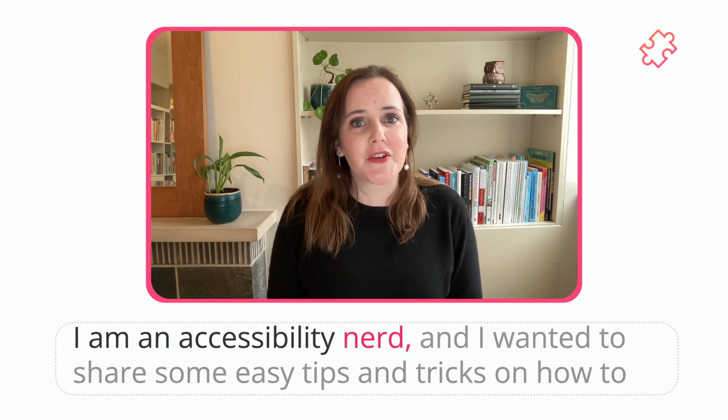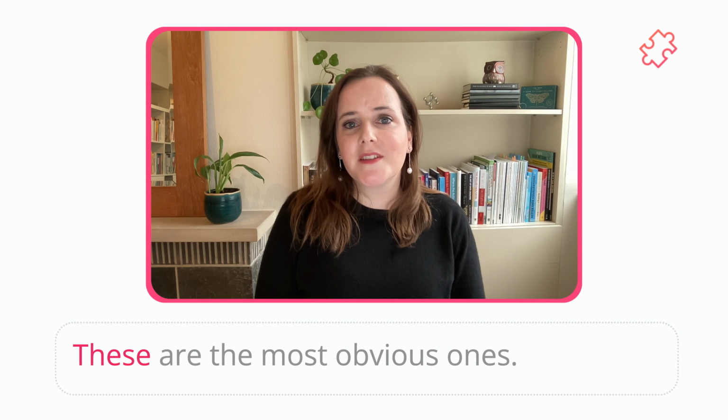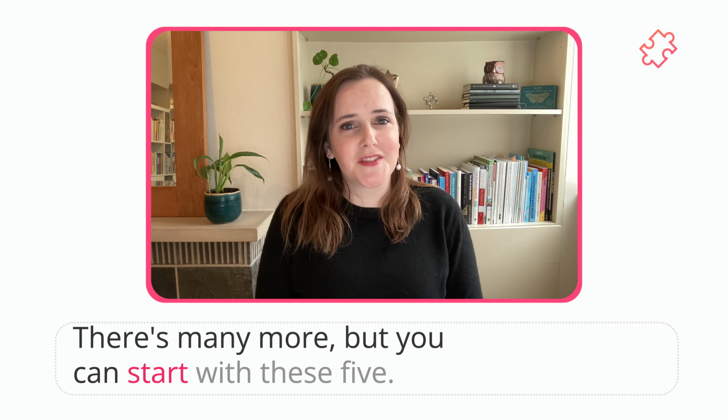I am an accessibility nerd and I wanted to share some easy tips and tricks on how to make your documents more accessible. These are the most obvious ones. There's many more, but you can start with these 5.